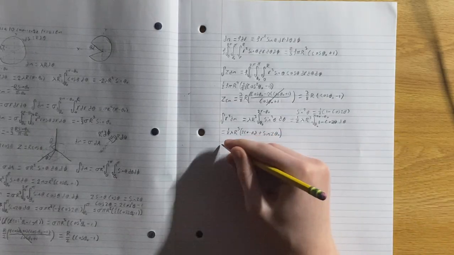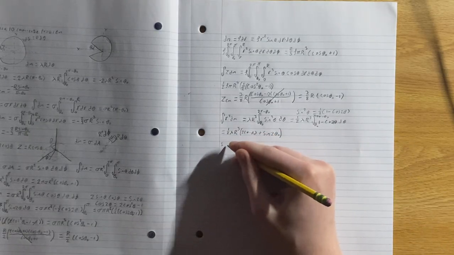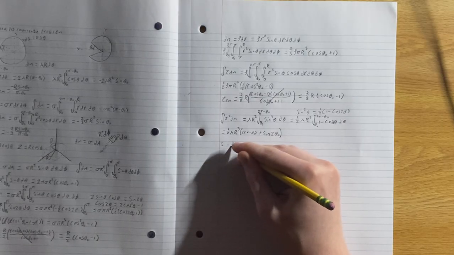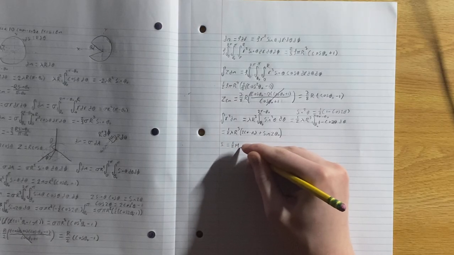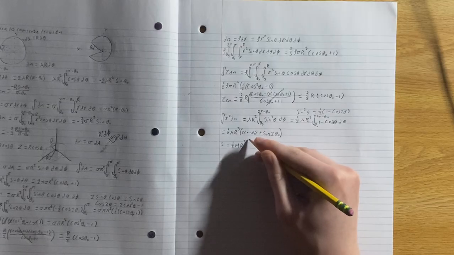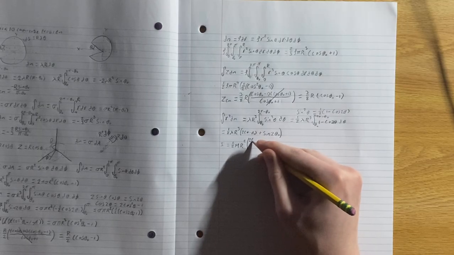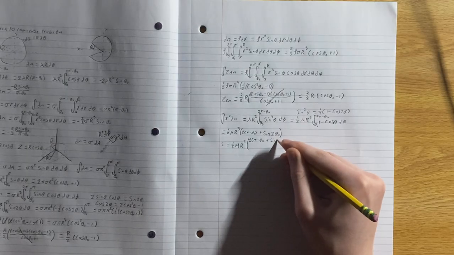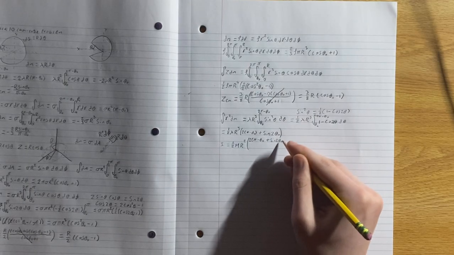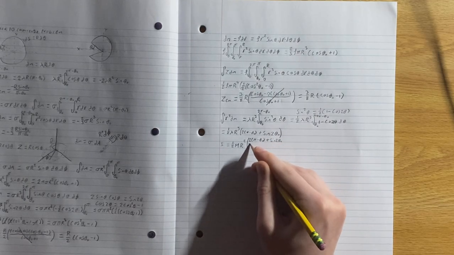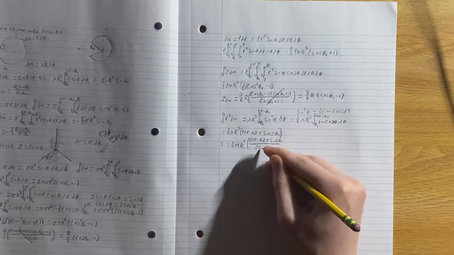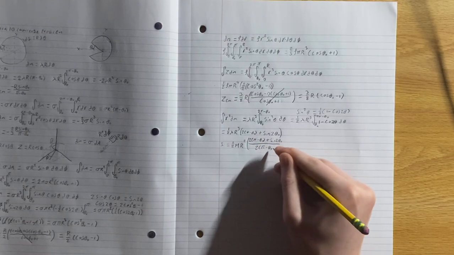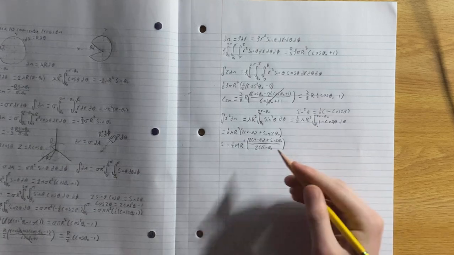So we're going to get I equals 1/2 mr squared, and that is our moment of inertia.